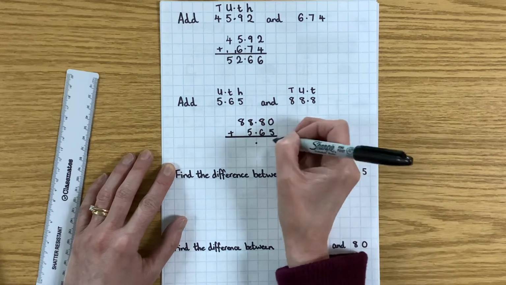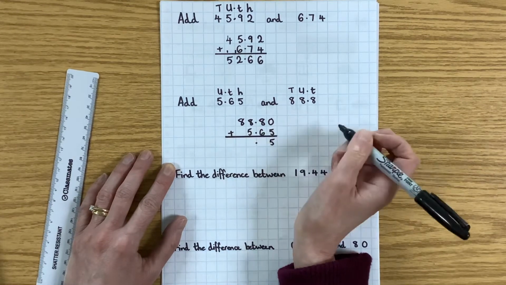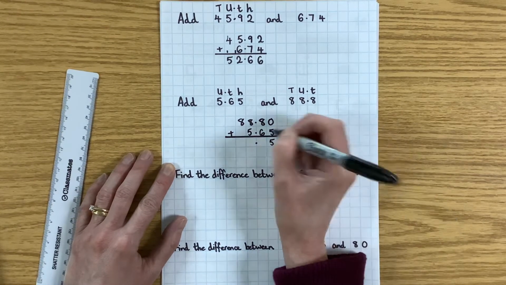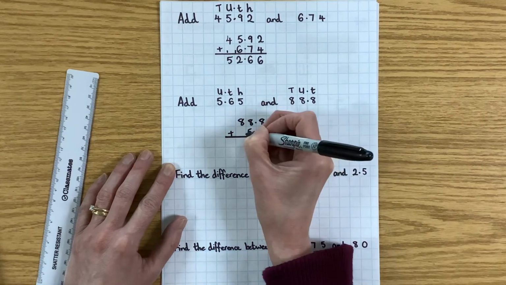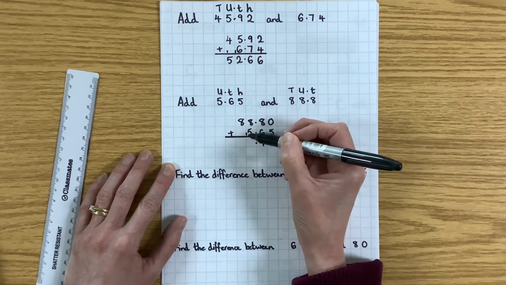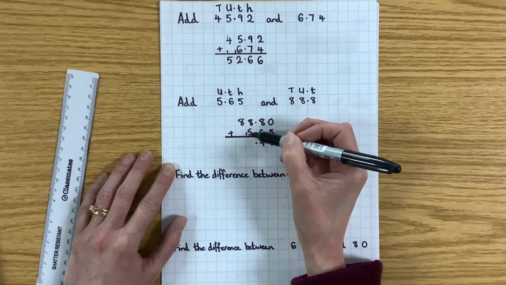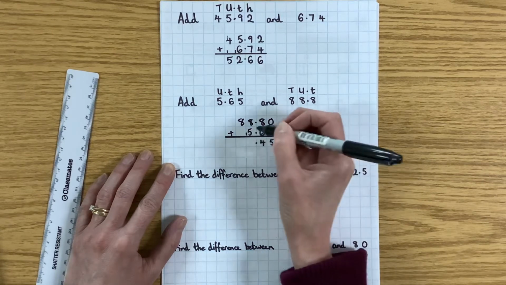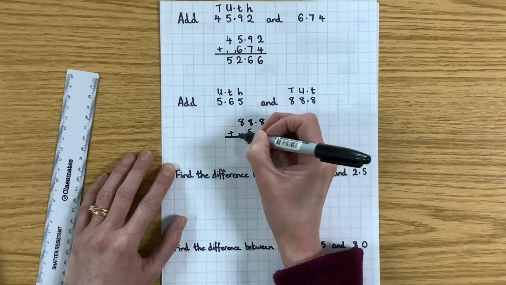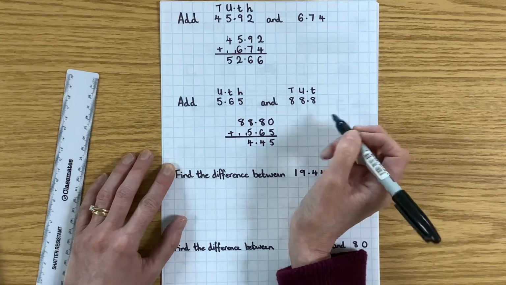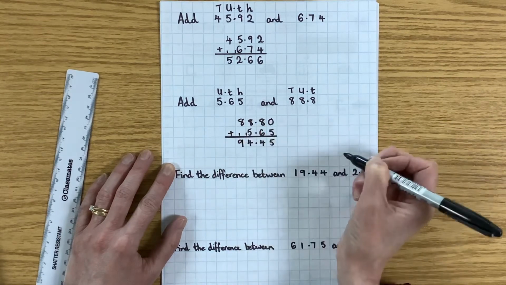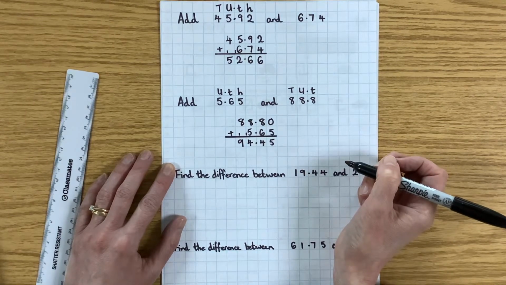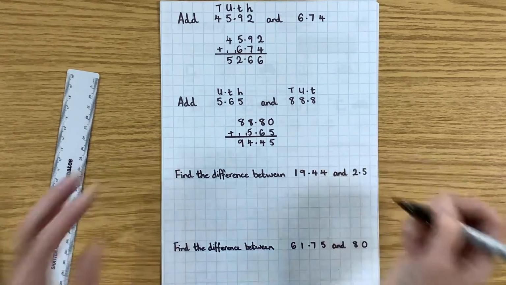So 0 add 5 is 5, 8 add 6, it's going to be 14. 8 plus 5 plus 1, well 8 plus 5, that's 13, and one more, yeah, 14. 8 and 1. How would I say that answer? 94.45.